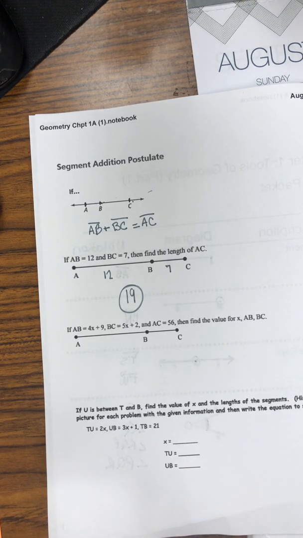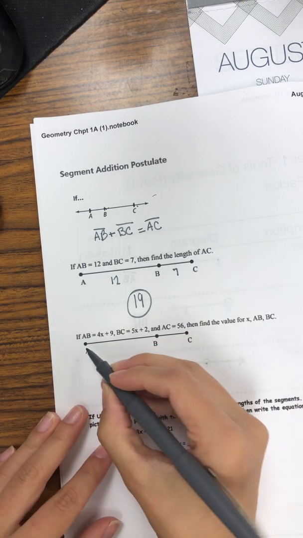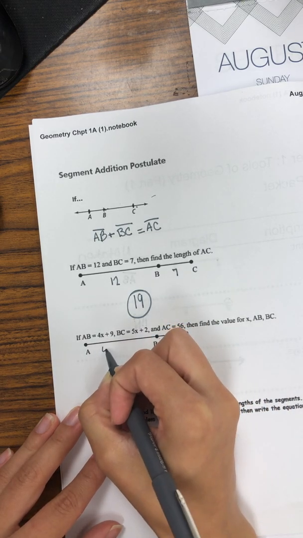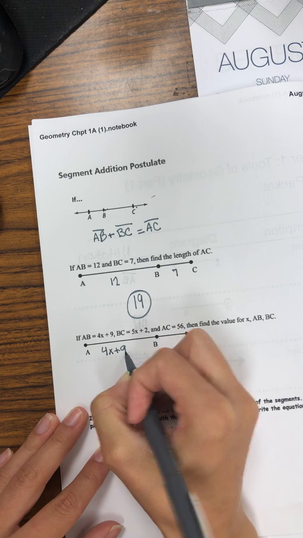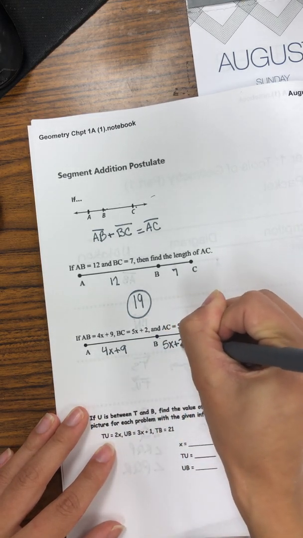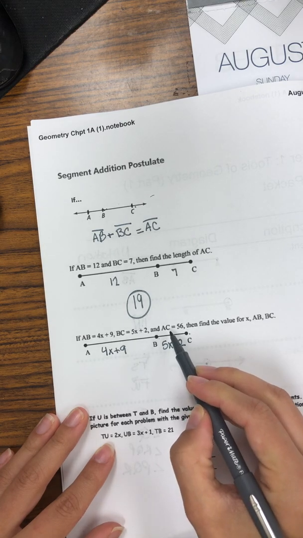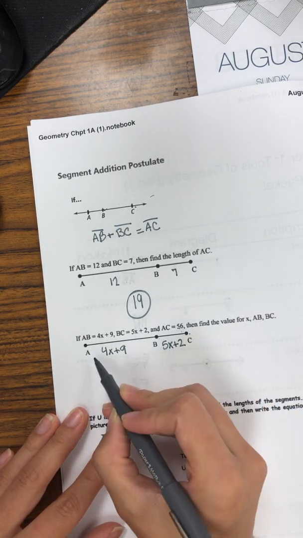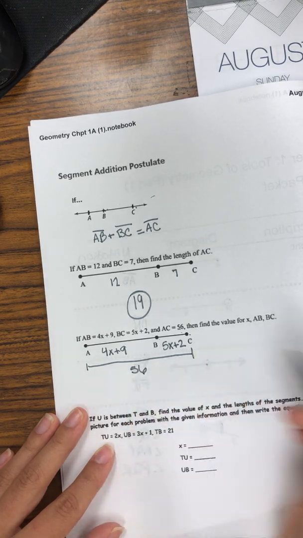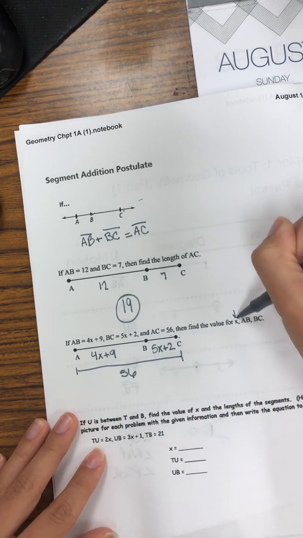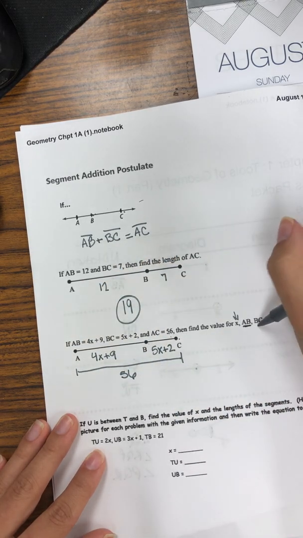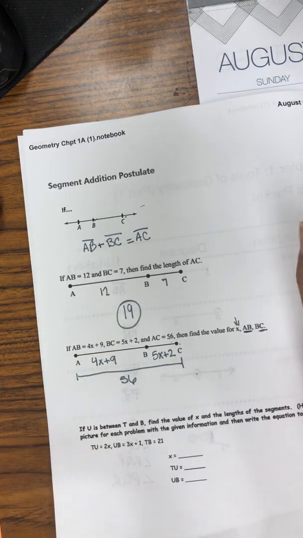The next one, AB. Now we don't have the actual length. Instead, it's represented by 4x plus 9. BC is represented by 5x plus 2. And it does tell us the length of the whole thing is 56. So from A to C, that whole thing is 56. And it wants us to solve for x. And then once we find x, we'll actually find the length of AB and BC.